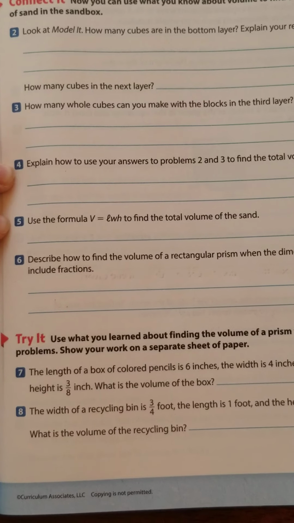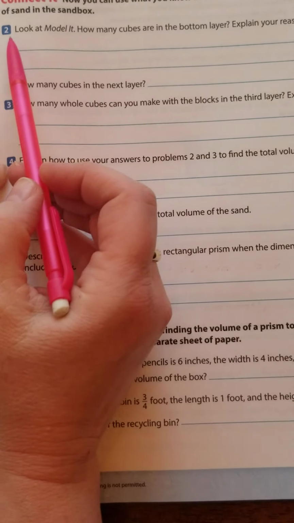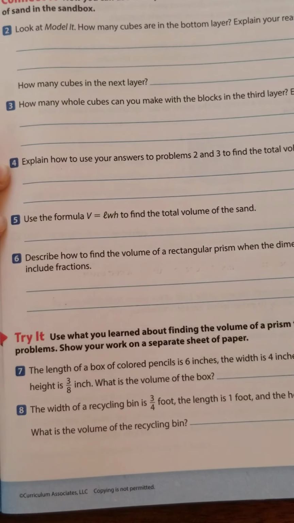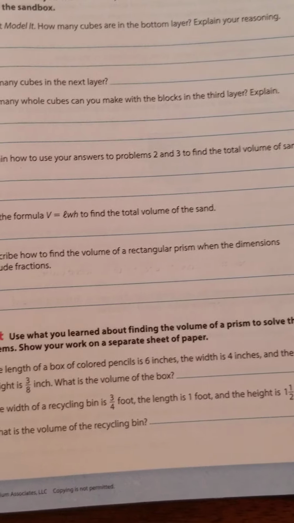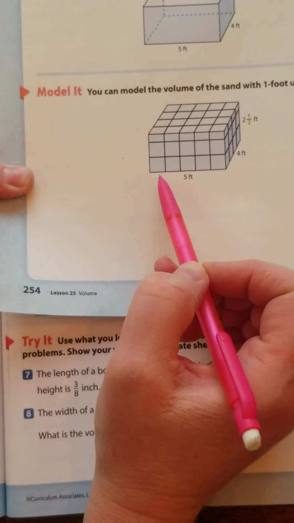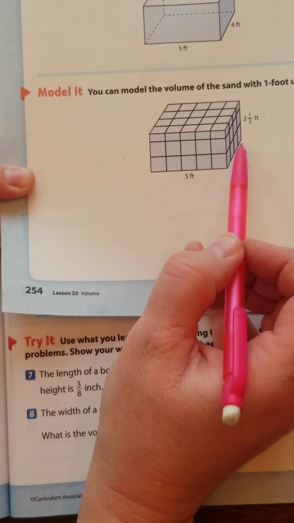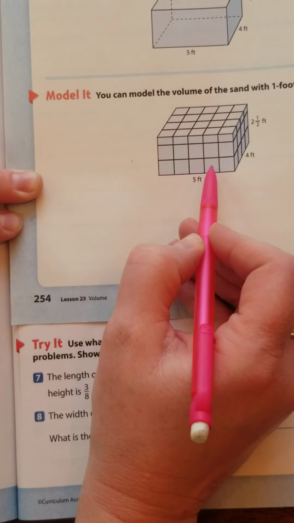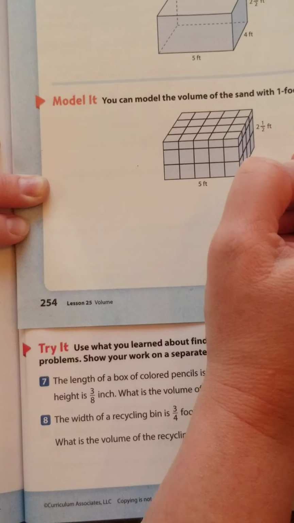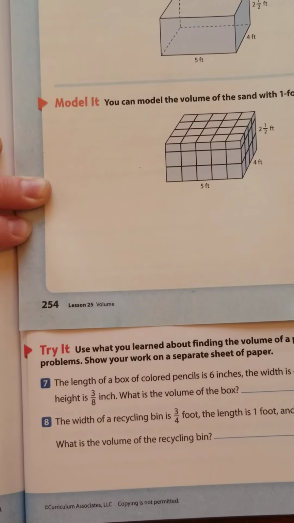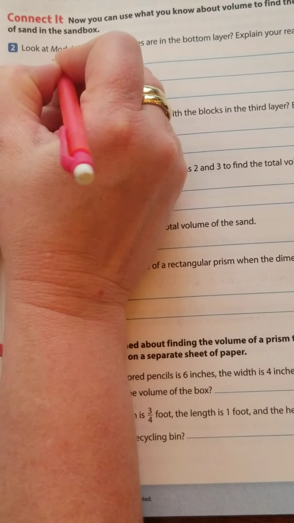All right, ladies and gentlemen, here we are at the top of the page. It says, number 2, look at model it. How many cubes are in the bottom layer? Explain your reasoning. Okay, so if we take a look back at the page, at the model it, we can tell how many cubes are going to be in this bottom layer, can't we? Because we know that we have 5 of them lined up this way and that they are 4 deep. So how many total cubes are there going to be? 20. Good job. So your answer is 20 cubes. Please write that down.